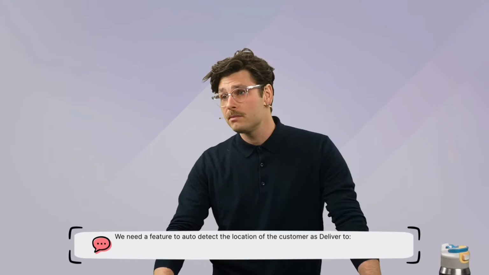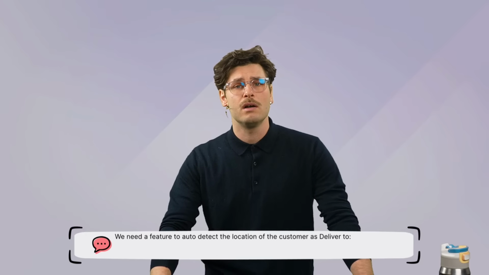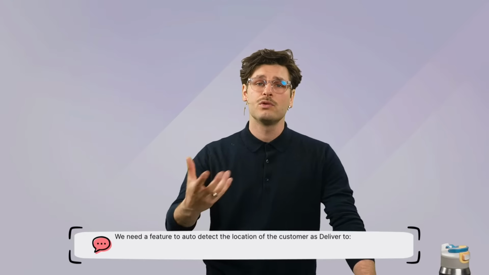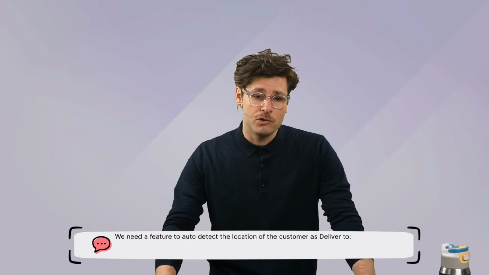Then we have Amer Saba. We need a feature to auto-detect the location of the customer as delivered to. Okay, like if I'm to the address form that will be computed for myself. This is good feedback. Actually, we already have sort of a detection in terms of fiscal position. So I'm a bit deviating from the question, obviously. We don't have the localization per se in the meter, so I'm sure of the address, but maybe in the future this is something interesting.